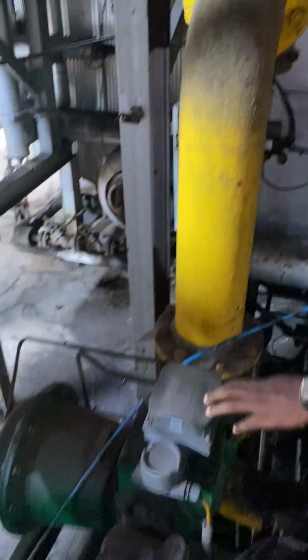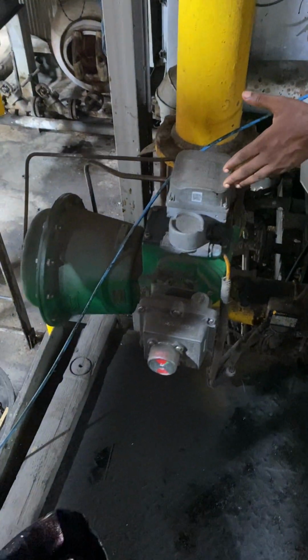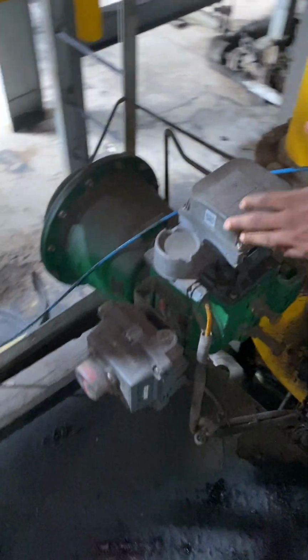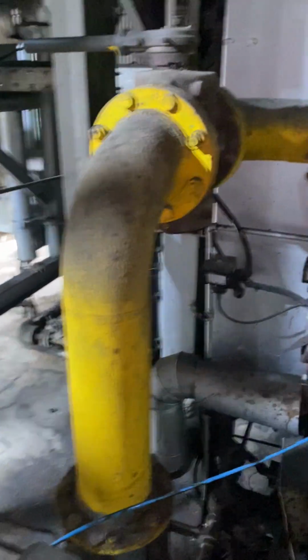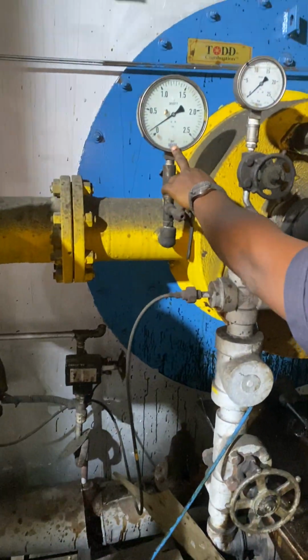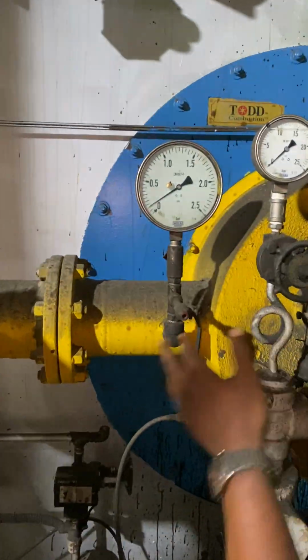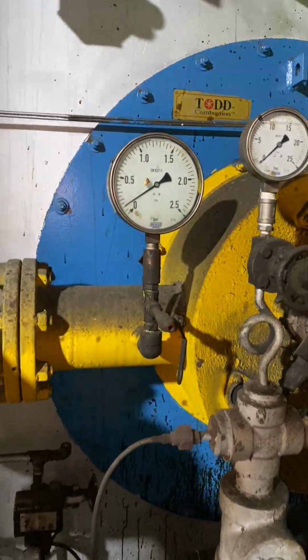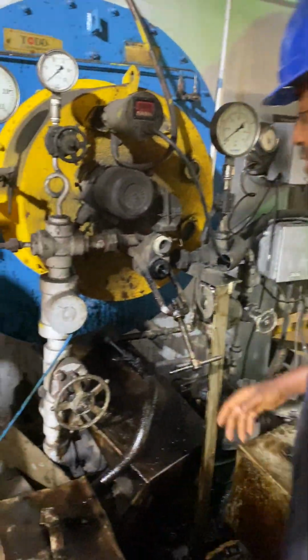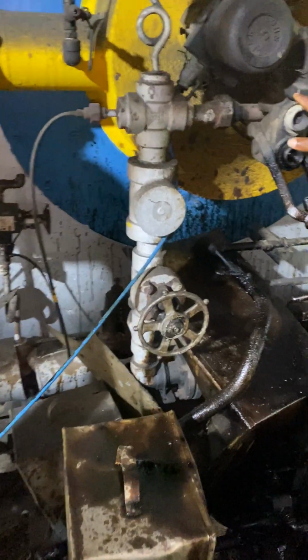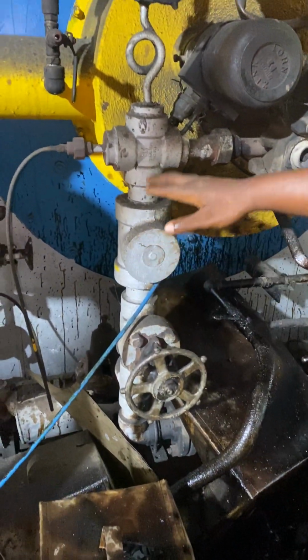This is the gas control valve that is regulating the quantity of gas that goes into the boiler at any particular point. So the gas comes, this is the pressure gauge that shows you the volume and the pressure that goes at any point in time. So this is for the oil side. So this is for the atomizing of the oil.